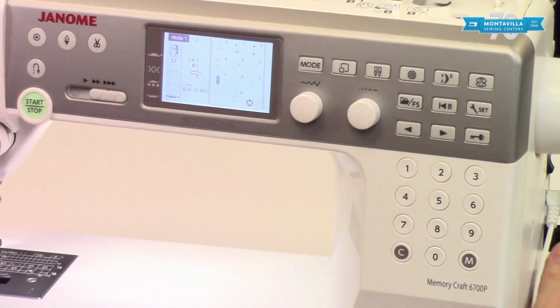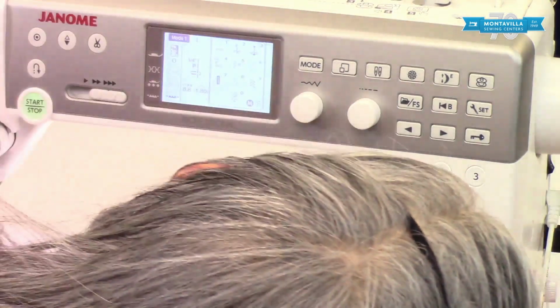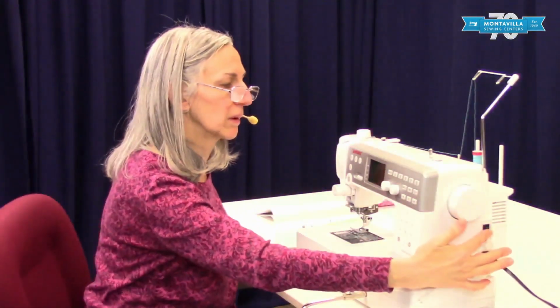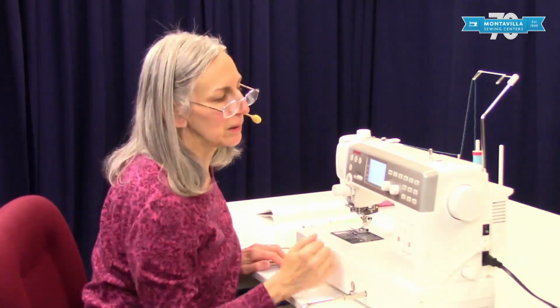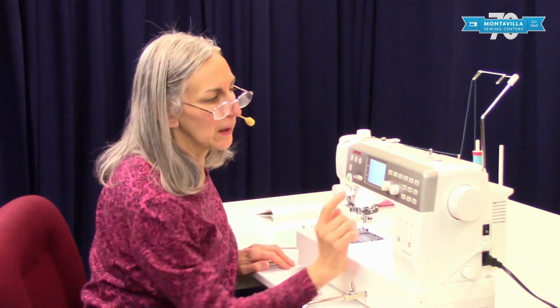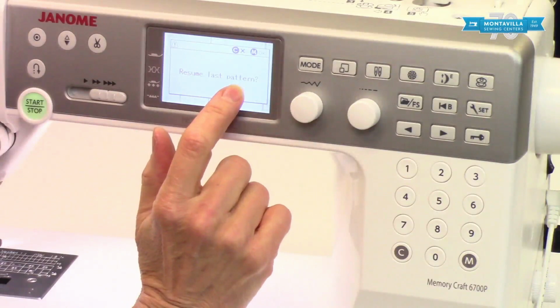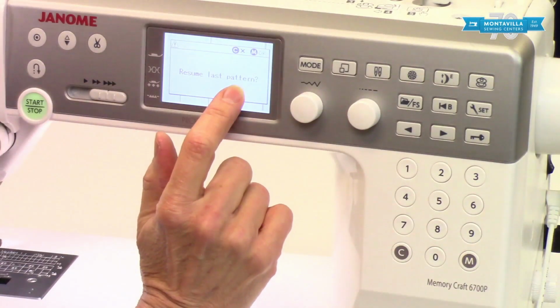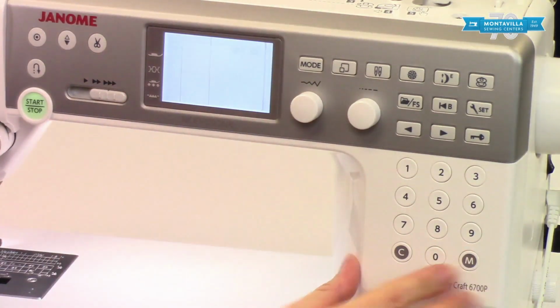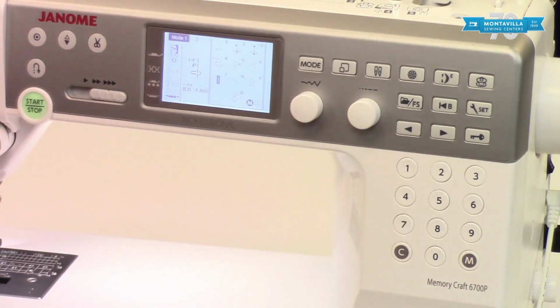Okay, so I turn off my machine. Let's see, right up here. And I turn it back on. Next day, it says resume last pattern. It's asking me, do I want to resume that last pattern? The last one I did, I said okay. There it goes. It goes right back into the stitch that I stopped stitching on before I turned off my machine last night. So it just gives you that extra, do you want to do this again? And yes, you do have to confirm that.